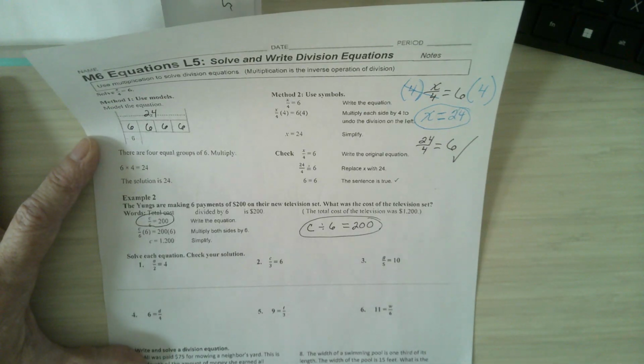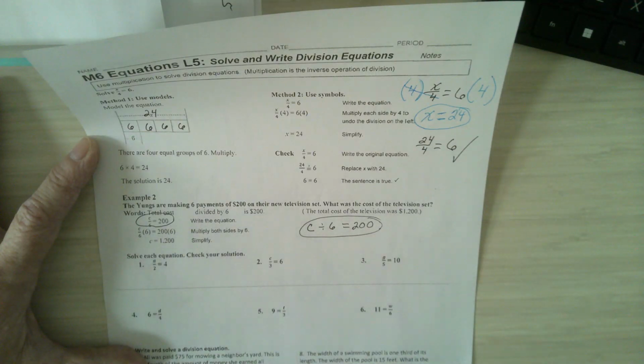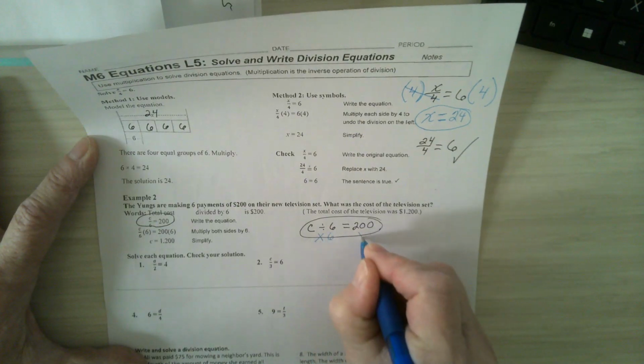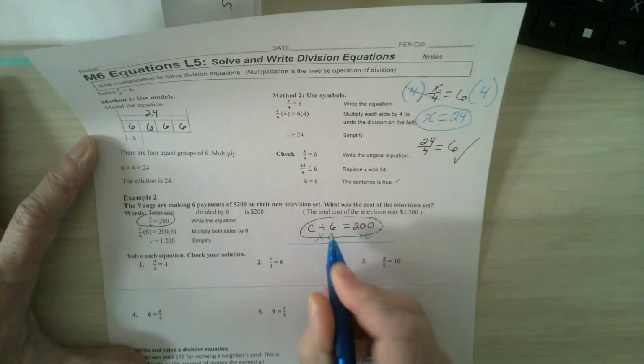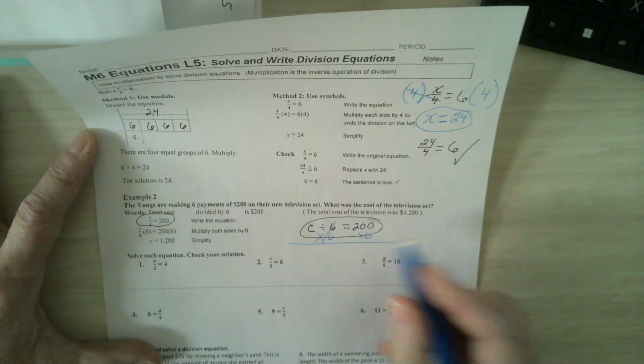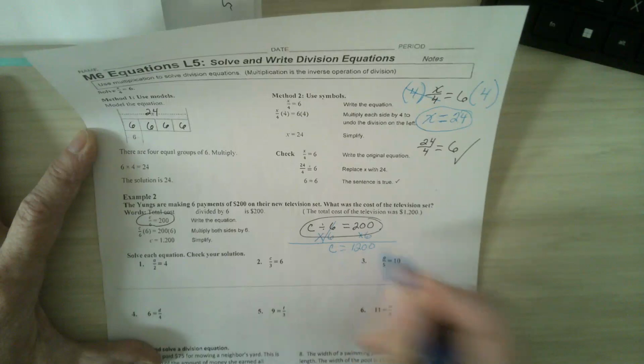Then to figure out what C is, to undo dividing by 6, you multiply both sides by 6. So you could just do it like this, multiply by 6, multiply by 6. Don't really like using x's because it's a variable, the most popular variable. C equals 1,200.